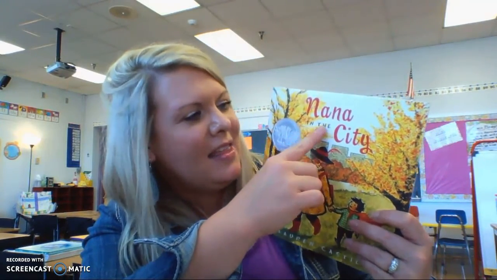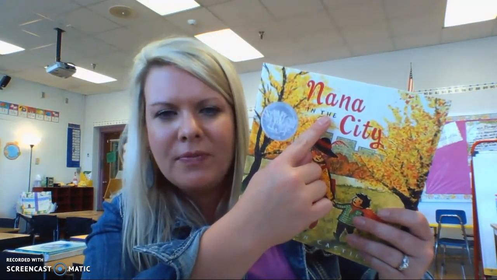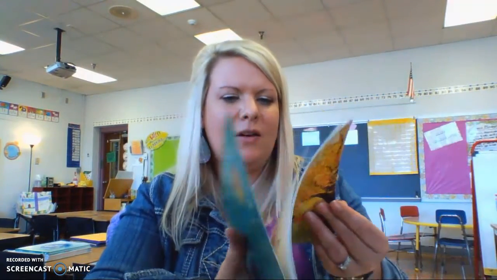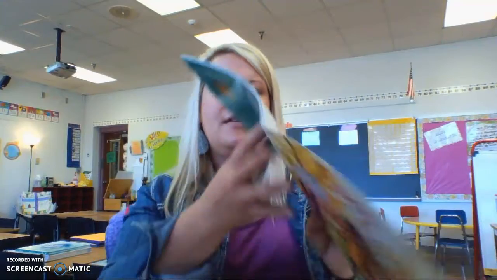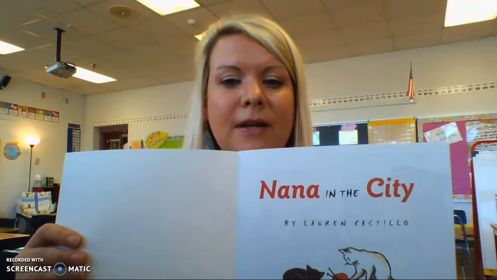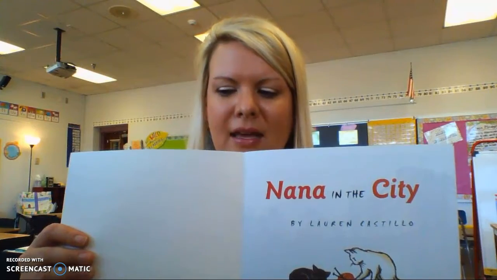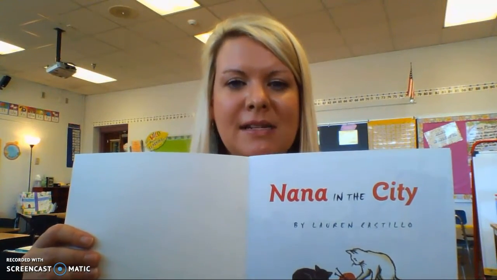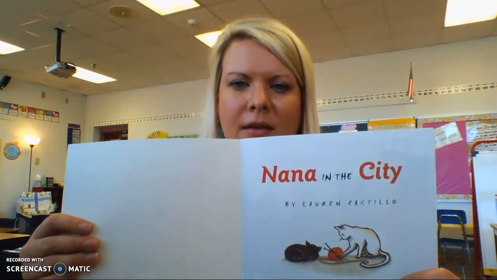And then "in the" is kind of small. Authors write their titles differently on the front cover, and even in the title page, sometimes it's the same. This one looks a little bit different. They still use the red for Nana and city, but they used a different font. That means a different style or type of writing.